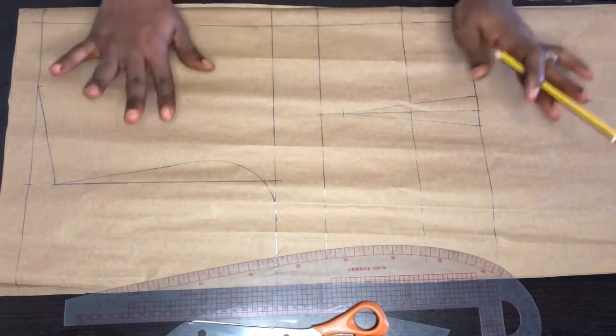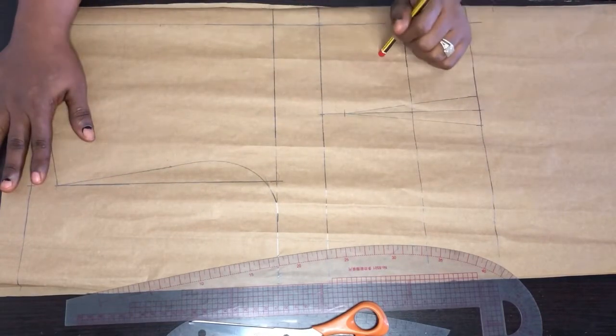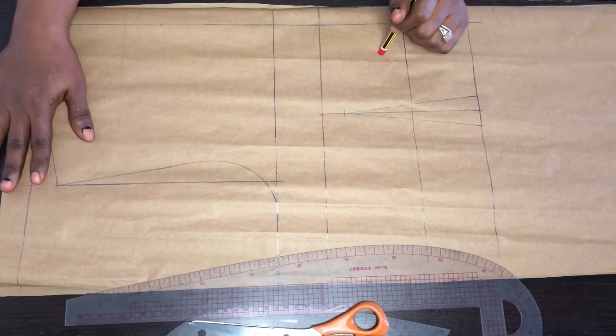On this video, we'll be drafting a basic princess dart bustier.